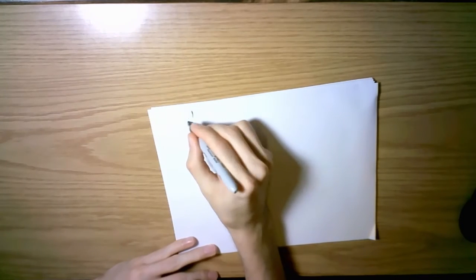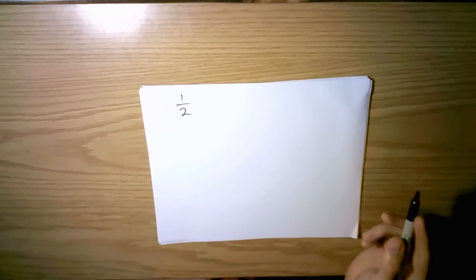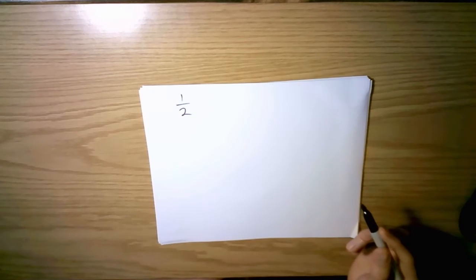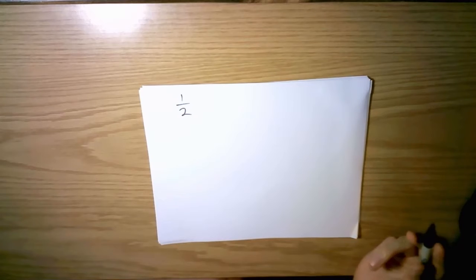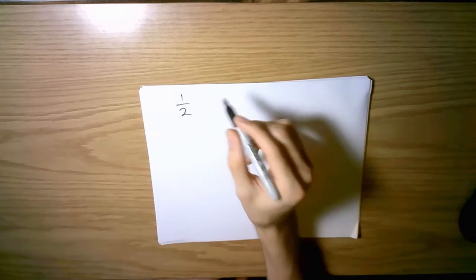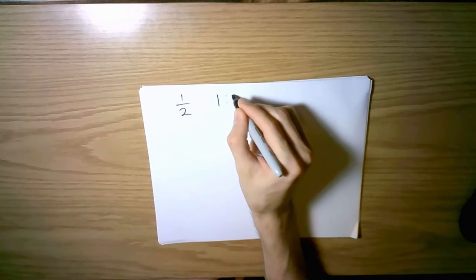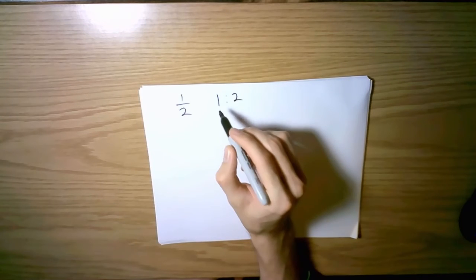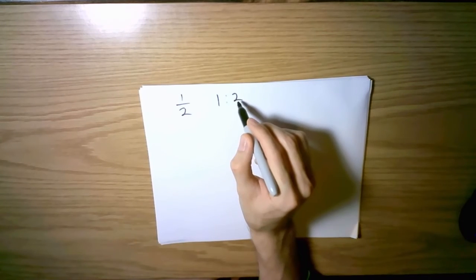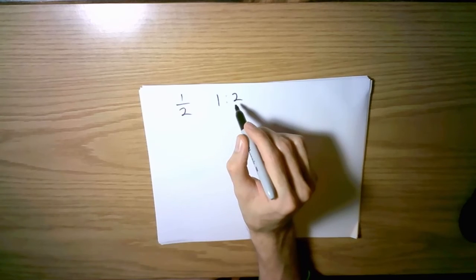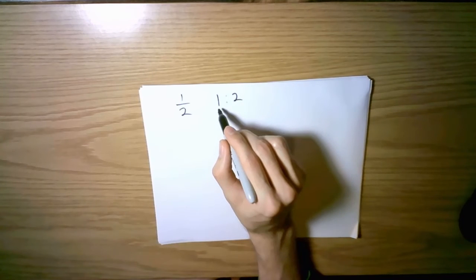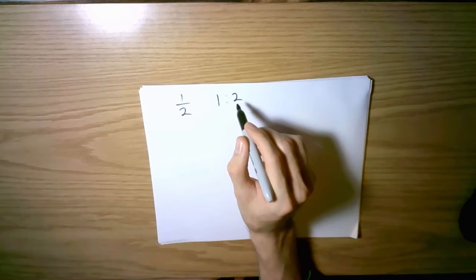A ratio is basically just 2 numbers over each other, 1 over 2, that's a ratio. If you're reading it as a ratio, you would read it as 1 out of 2. Let's say you want to know the ratio of men to women. It's often written with a colon. So if 1 was for men and 2 was for women, this would be saying for every 1 man there are 2 women. That's how ratios work.